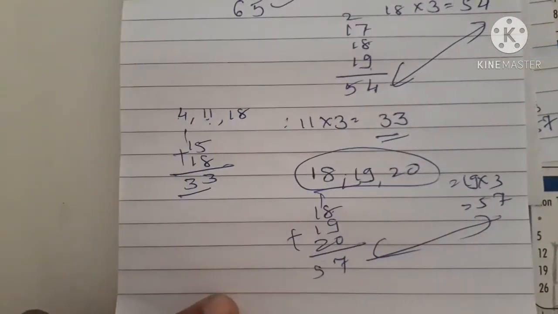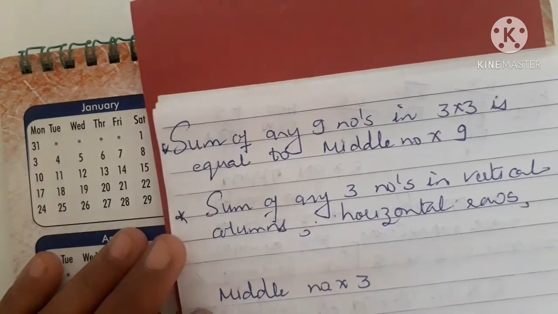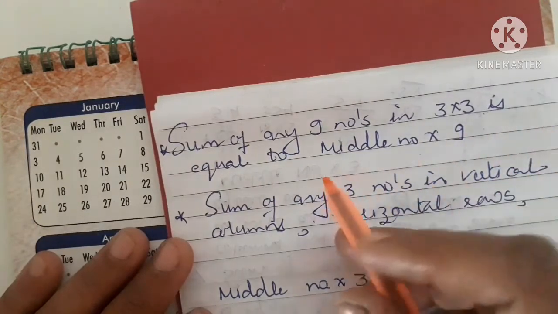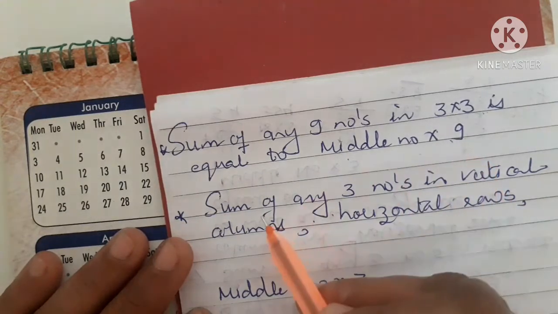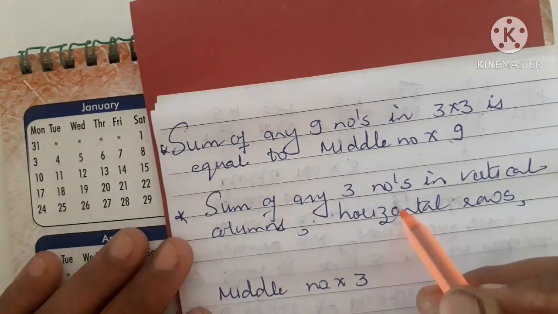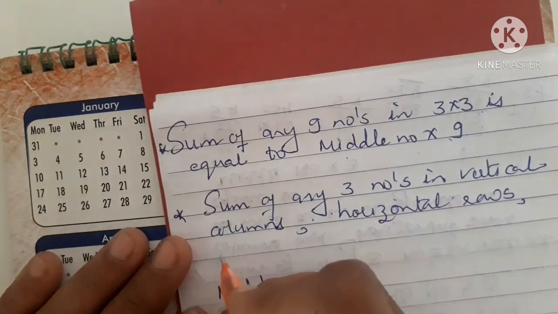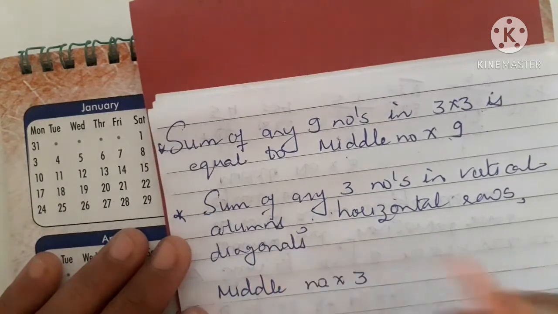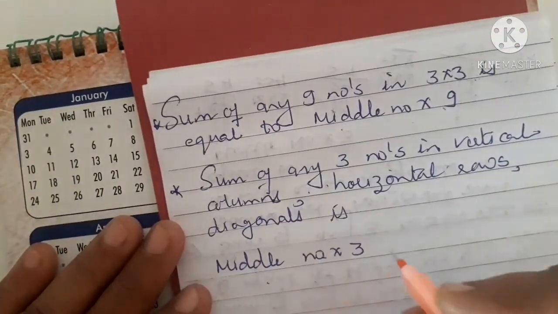Okay, so what we have seen is the sum of any 9 numbers in a 3 by 3 square is equal to the middle number into 9. The second one, we checked that the sum of any 3 numbers in vertical columns or horizontal rows, you can check the diagonals also. So in diagonals also, you would see that it's the middle number into 3.